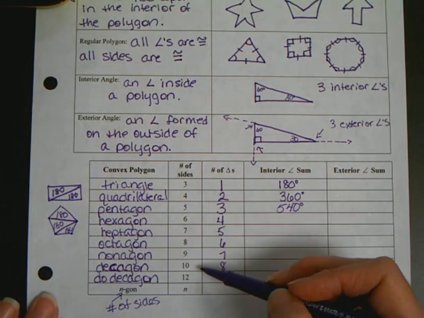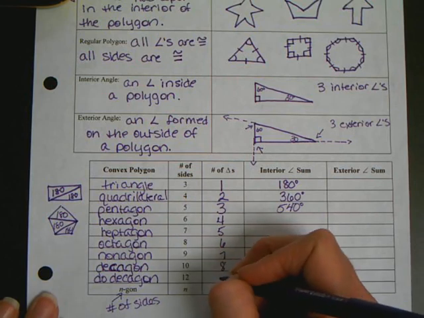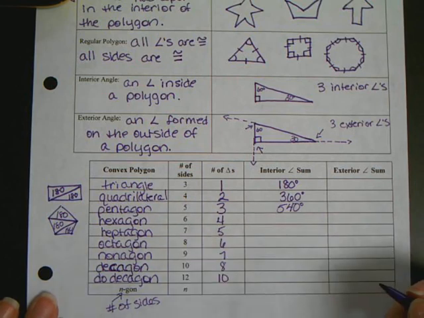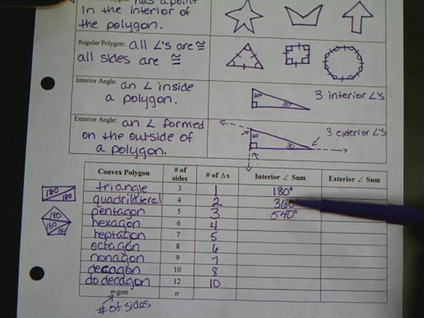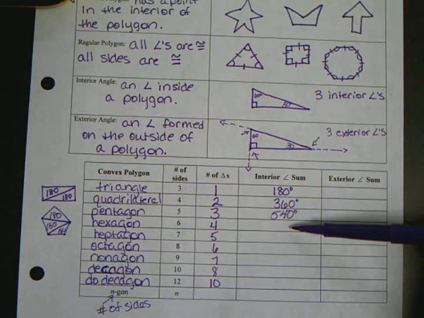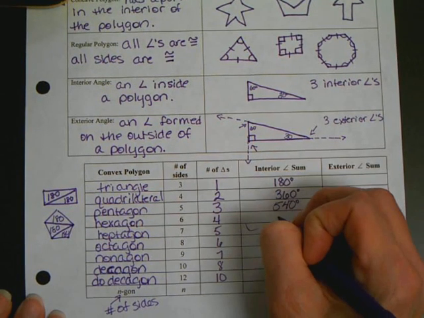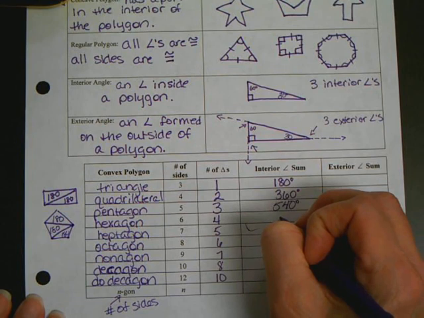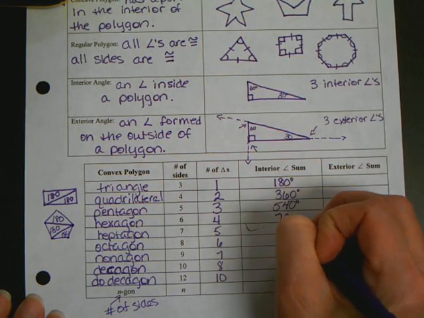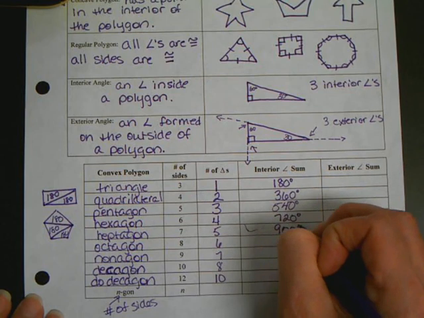Now be careful because we're skipping, and we skipped 11 because we didn't put 11 on here, and we're going to have 10 triangles in there. Well, if we know how many degrees there are in the previous polygon, we just add 180 degrees to get to the next number, because we're adding an extra triangle, so we add an extra 180 degrees. So if it is a hexagon, 6-sided, 4 triangles, we're going to have 720 degrees. Heptagon will have 180 more, giving us 900.